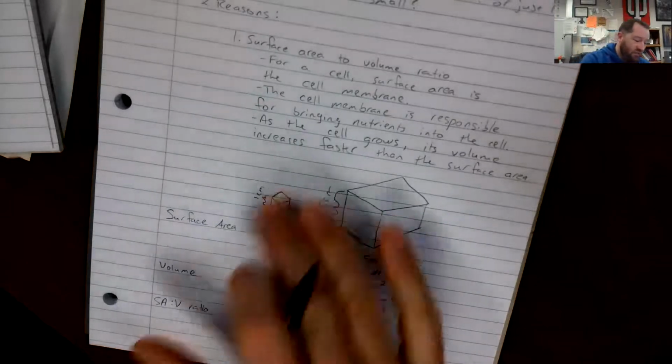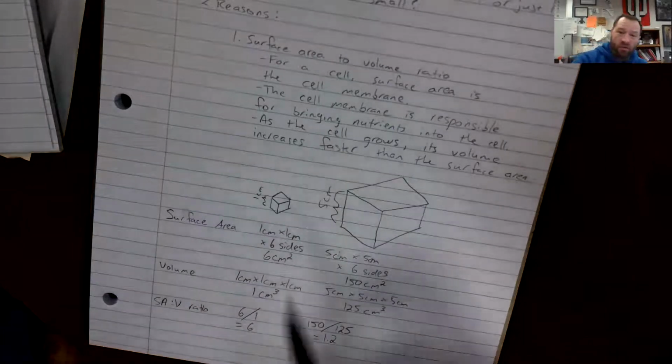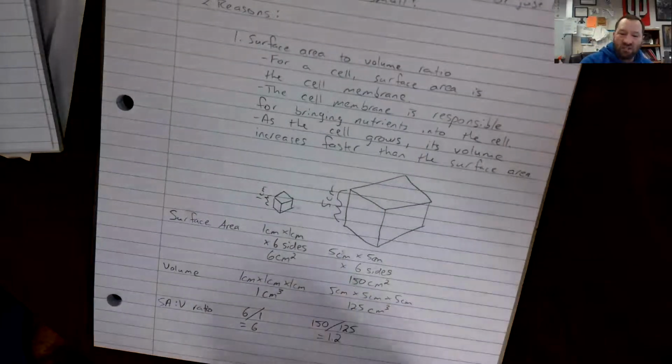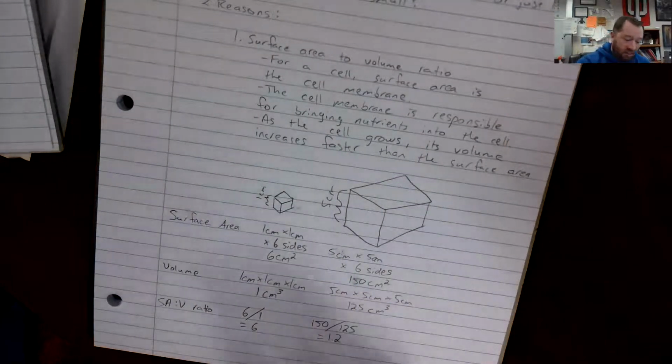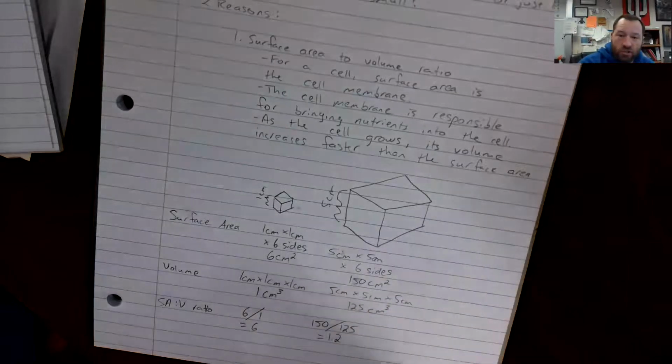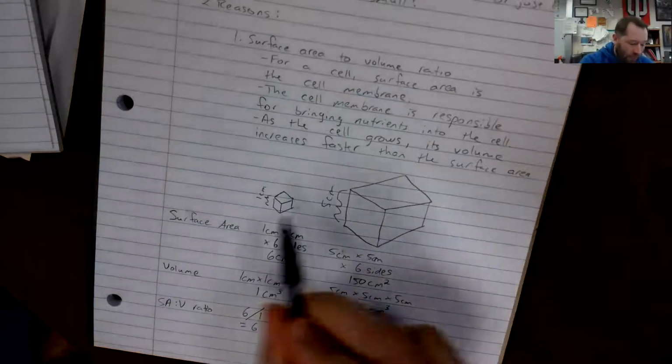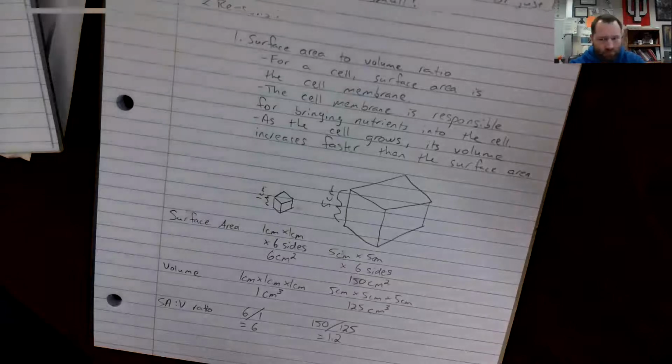And that's why cells have to stay small. There's a maximum size that cells can get. And at that point, you can't get any larger. You can't feed the entire inside of the cell.